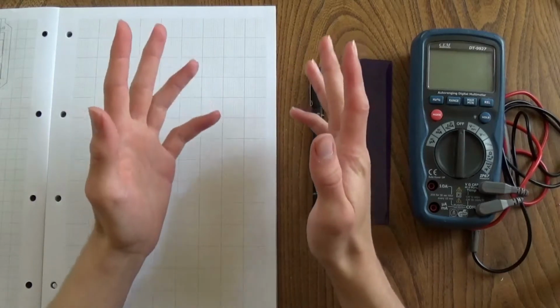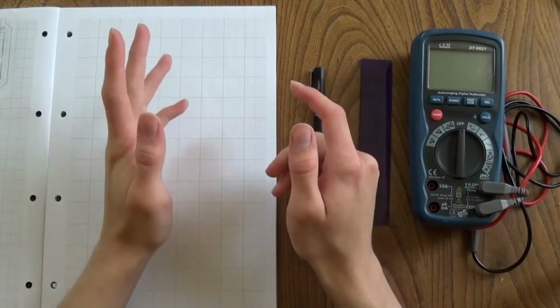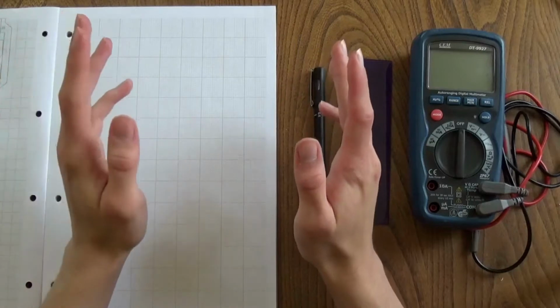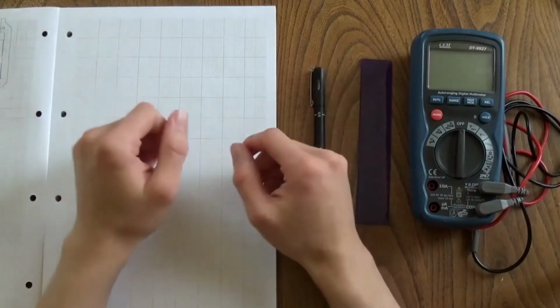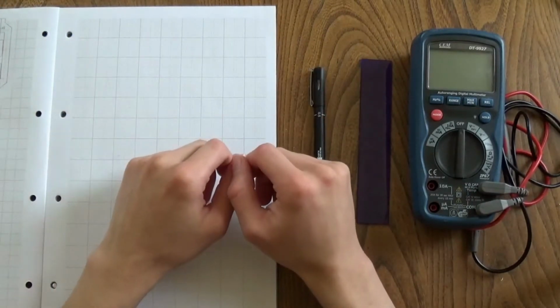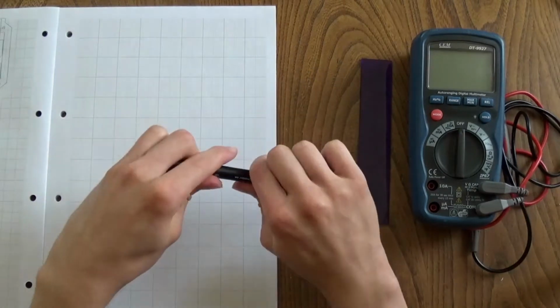Maybe you don't know what complex numbers are, or maybe you just need a refresher. Well, you've come to the right place. This is complex numbers explained by an engineer.